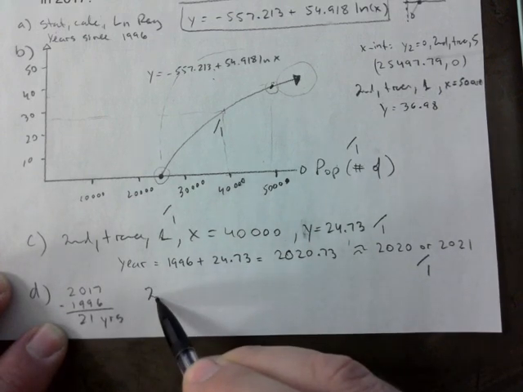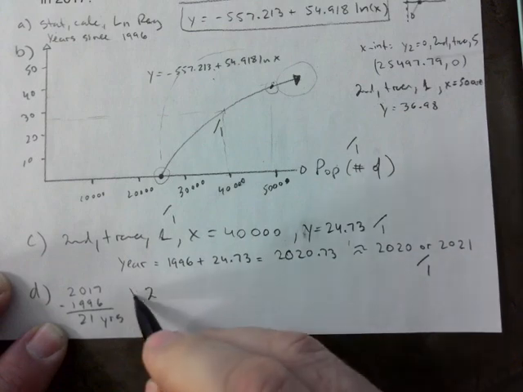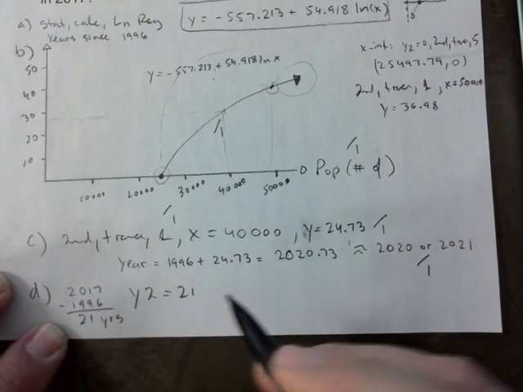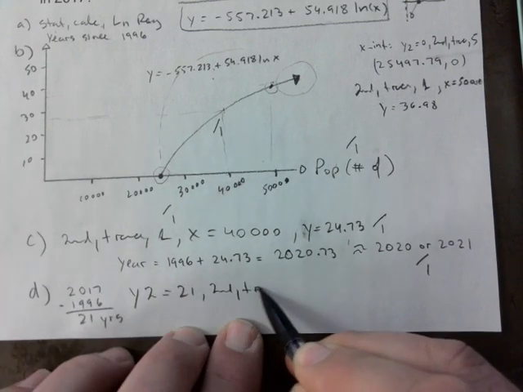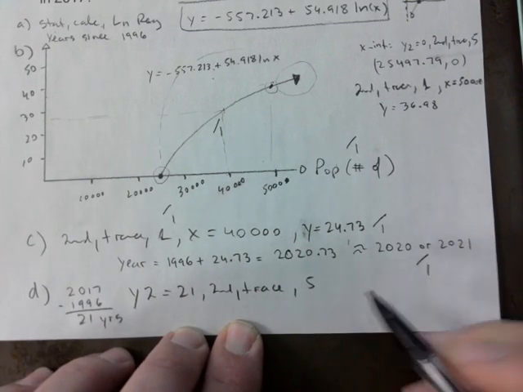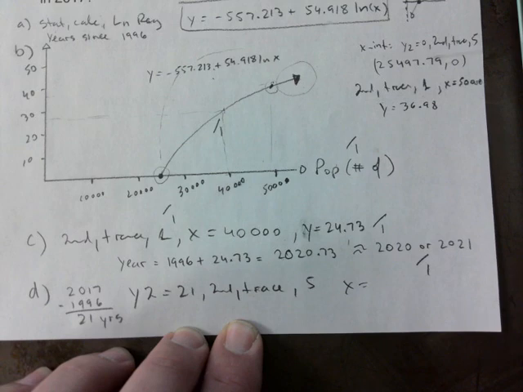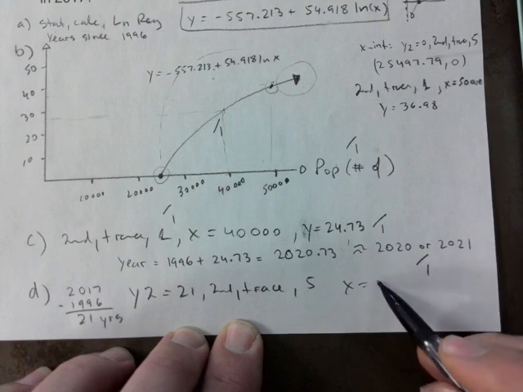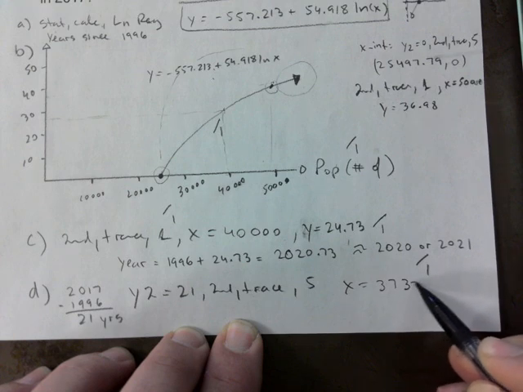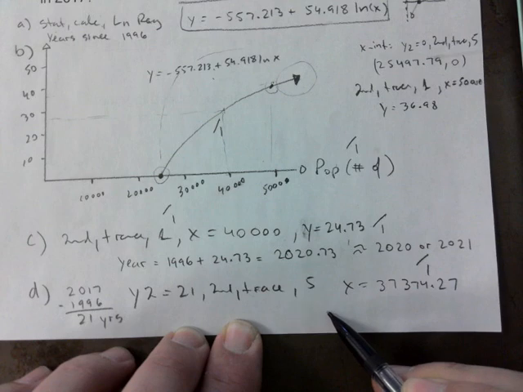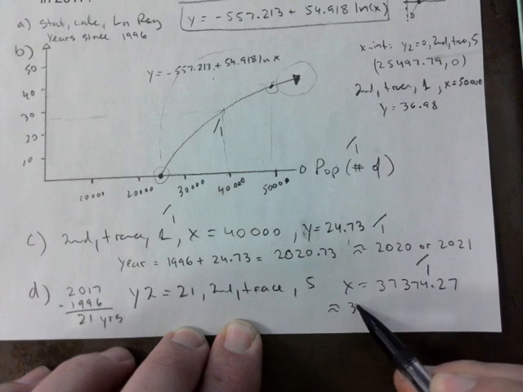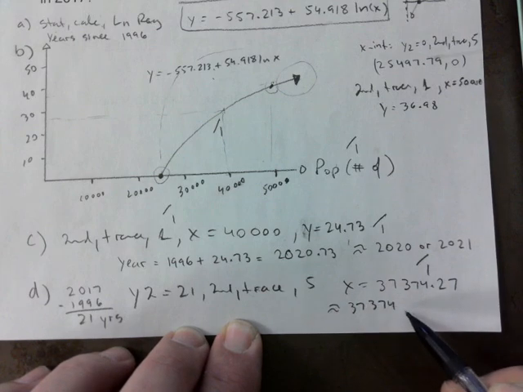So you would go Y2 is equal to 21, and then second trace, 5. X is equal to 37,374.27, which is approximately 37,374 people.